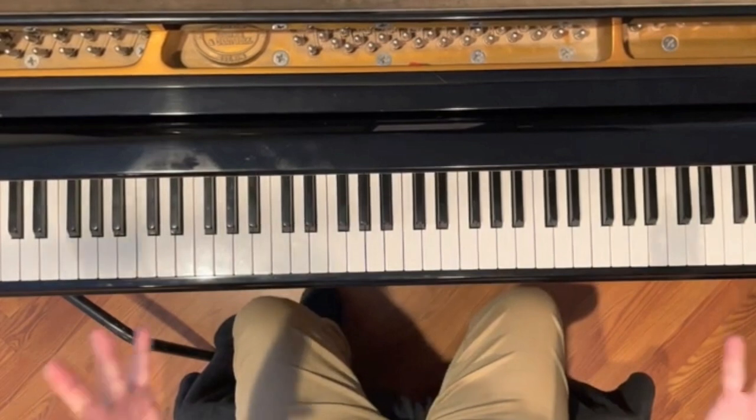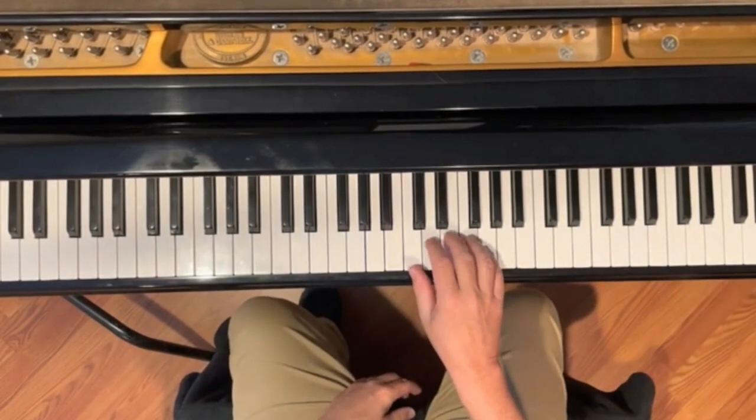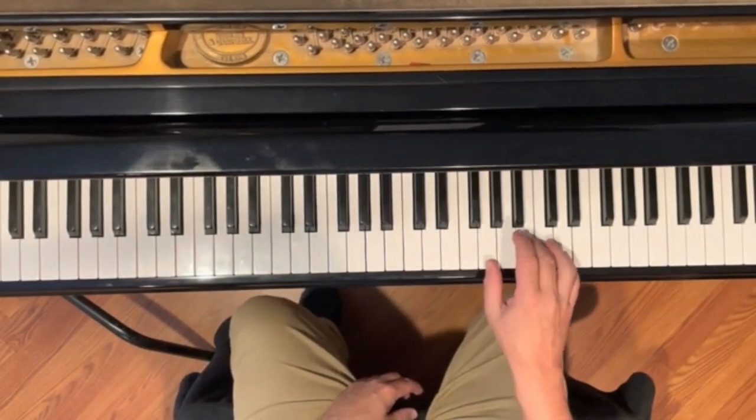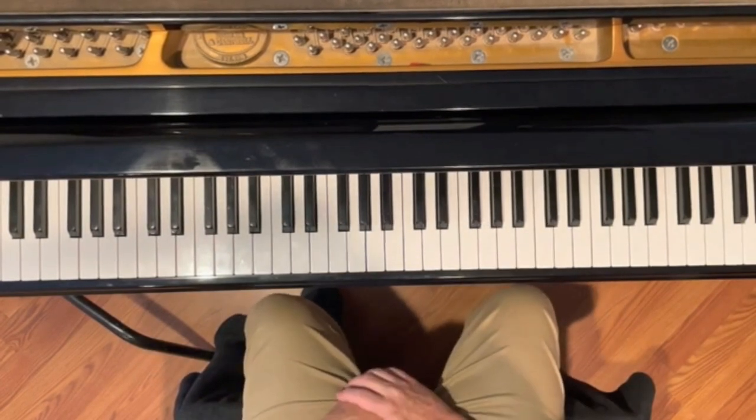And if you want to, heck, now that's a good time. You can pick out a song that you like, that you know the chords, and actually start playing something.